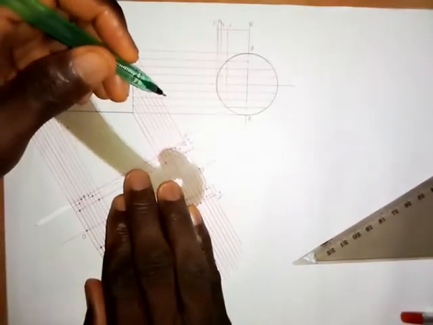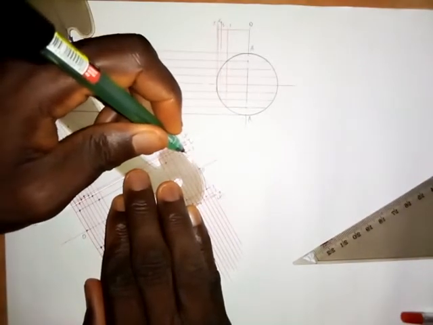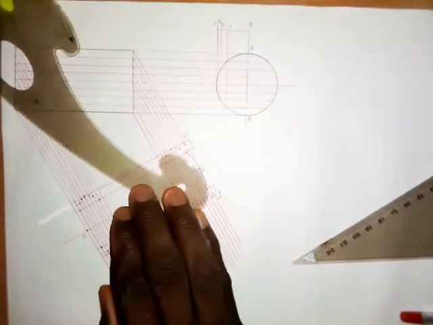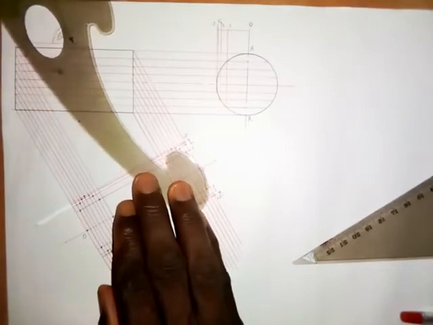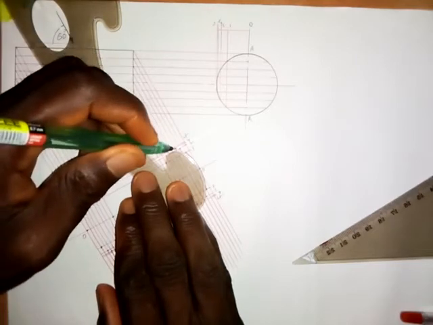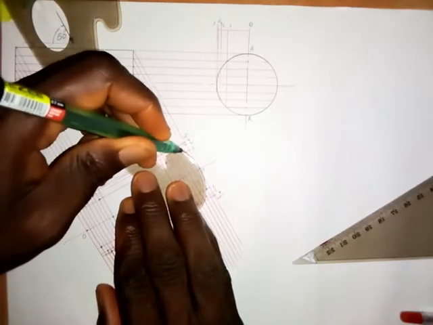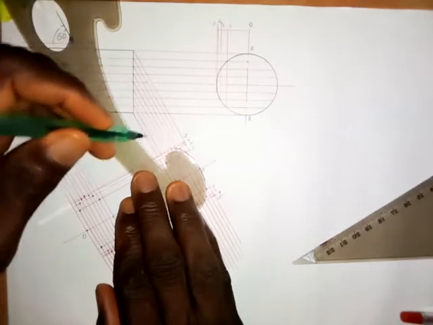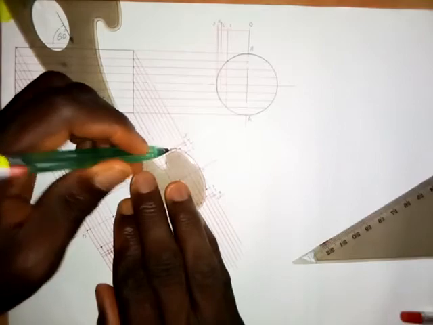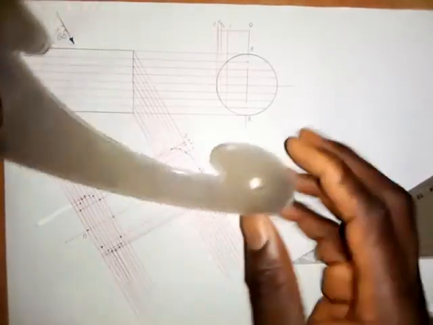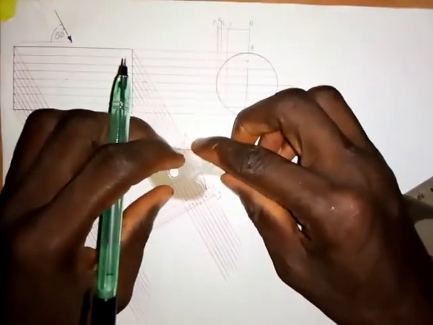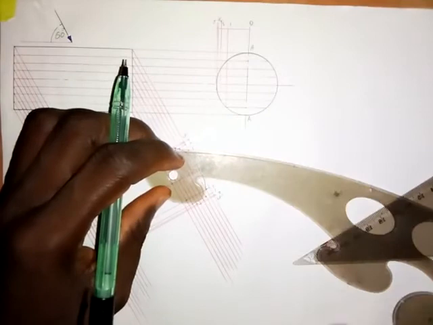You can also join this together. Then these ones, I can join them together. So this is the part that I can see for this side. So I can see it in the direction of that arrow. And then this will also be drawn thick to this point here.